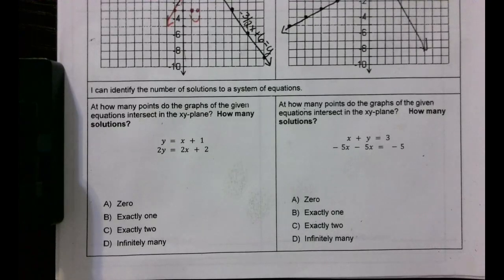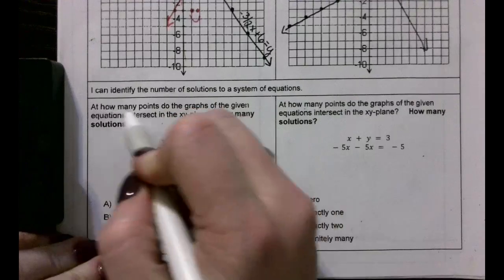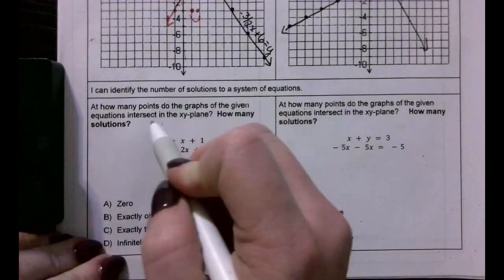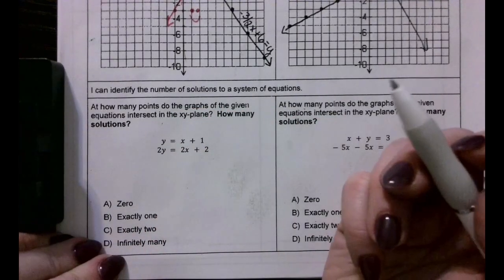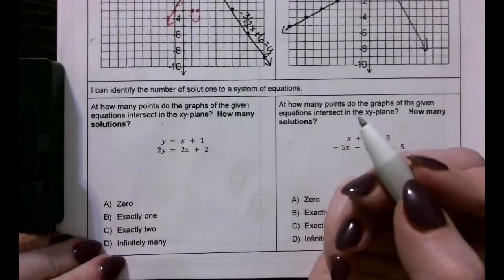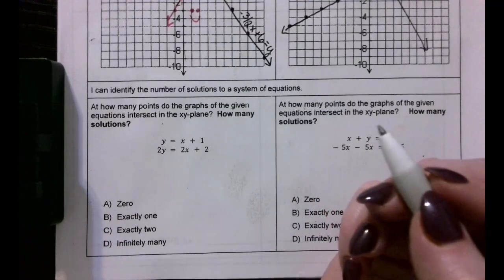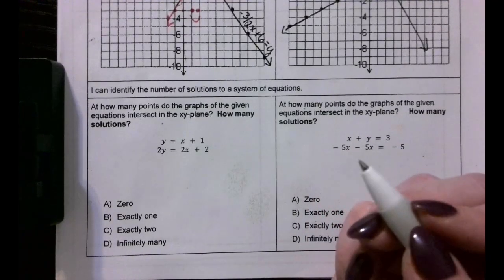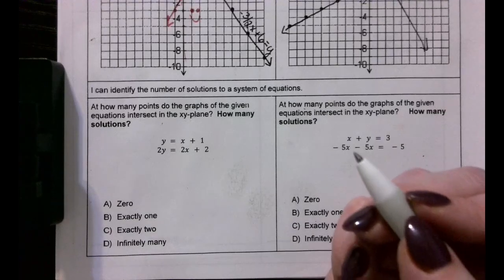Now we're going to work on identifying the number of solutions to a system of equations. At how many points do the graphs of the given equations intersect in the xy plane? How many solutions? There are a bunch of different ways you could solve this. You can pick whichever one that you want. I'm going to do substitution.